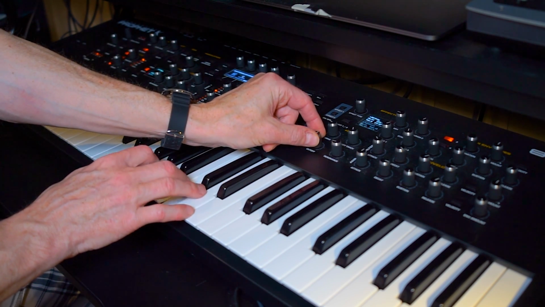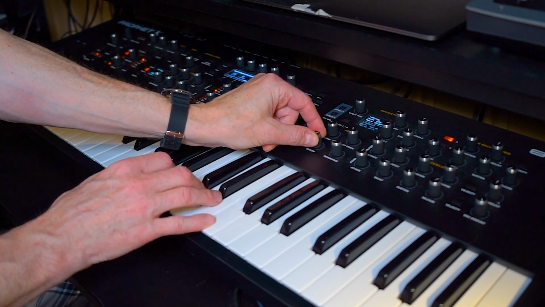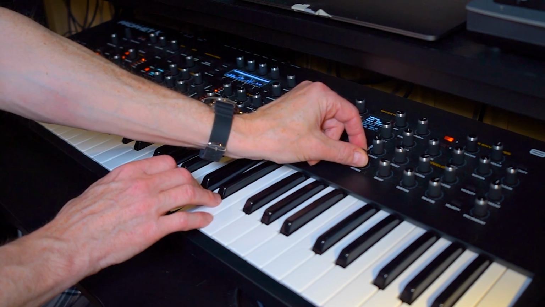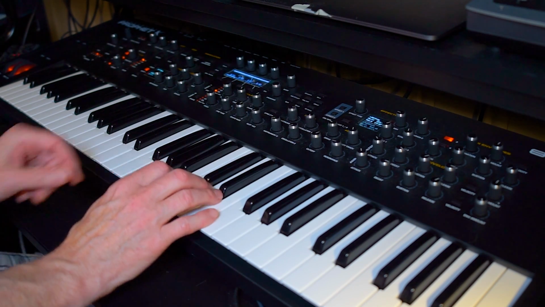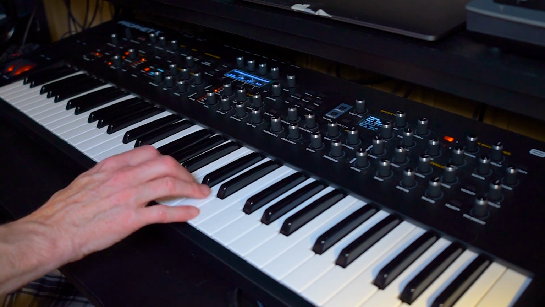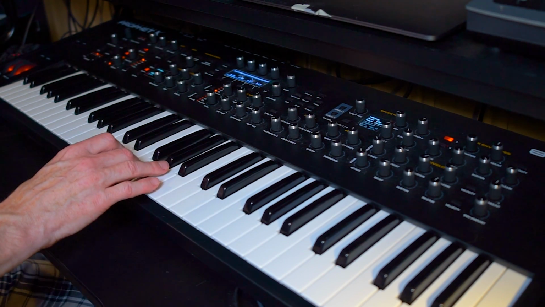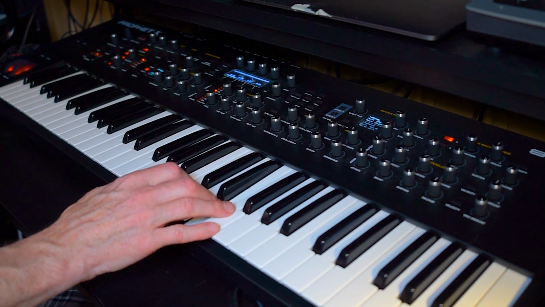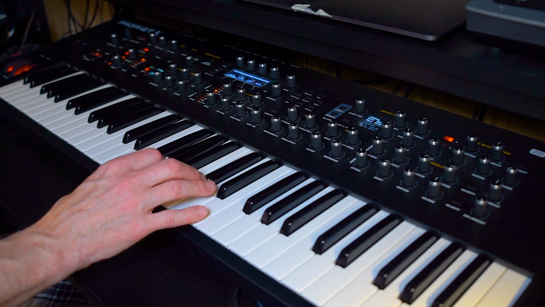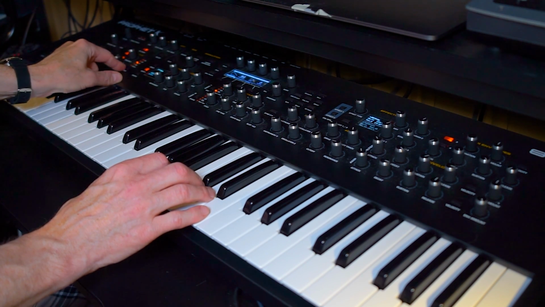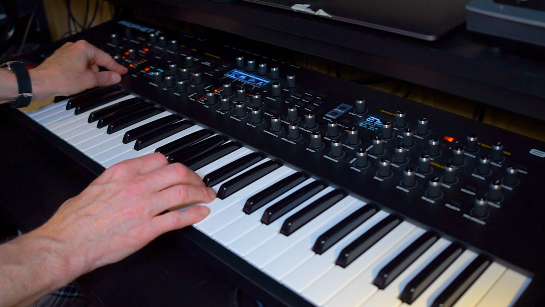Let's turn down the filter. A little bit of resonance. I'll adjust the release time somewhat. Adjusting the envelope is an ongoing process as I make the sound. We have different LFO waveforms we can use or change. But more often than not, the triangle is the best option for doing stuff like this.